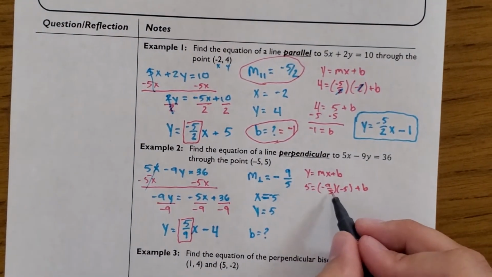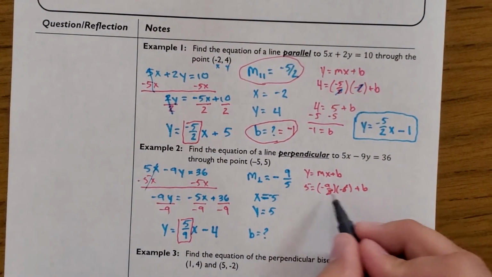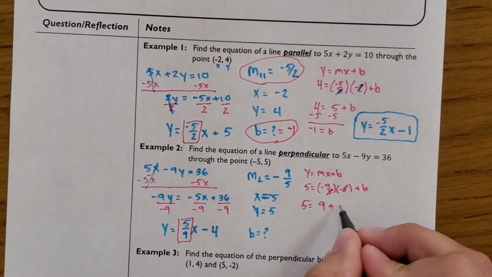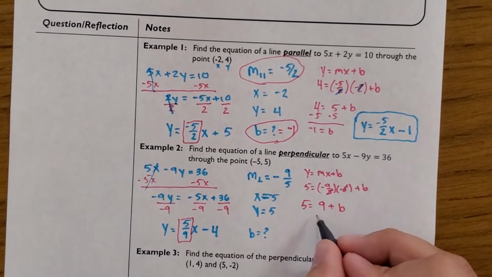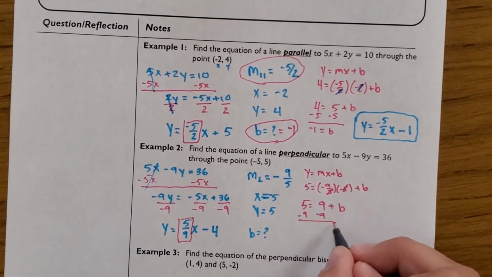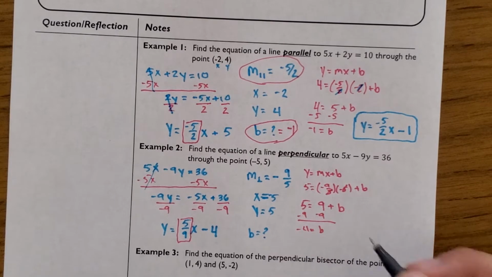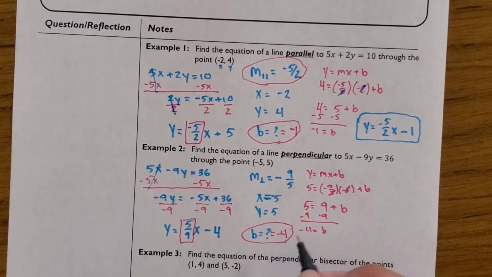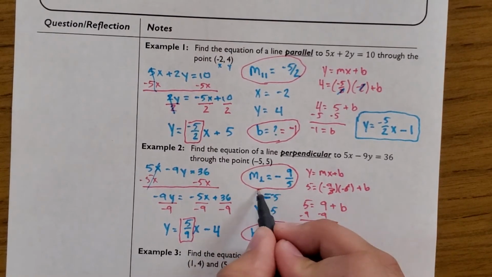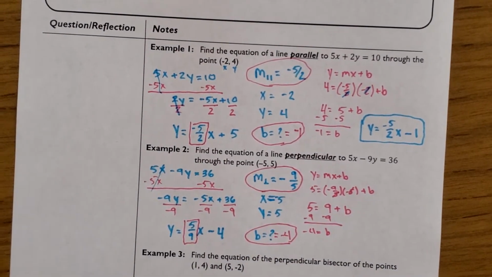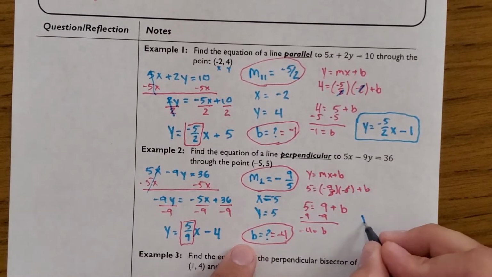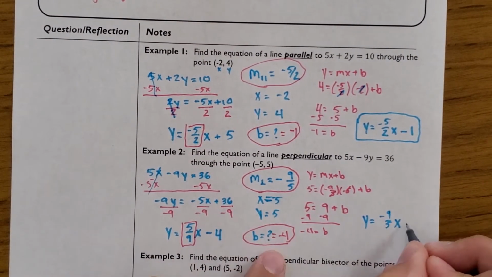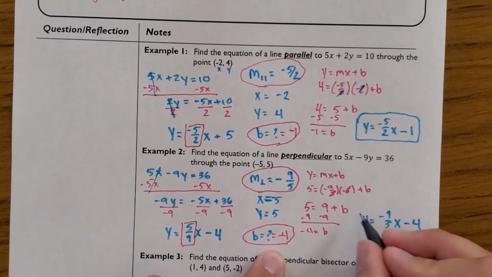Well, again, they gave us a nice situation here. The 5s are going to cancel each other out, and the negative times the negative makes a positive. So I get 5 equals 9 plus b. Subtract that 9 from both sides, and I get negative 4 equals b. Well, now that I know this equals negative 4, we have our two important pieces, this one and that one. So for my final solution, we're just going to use those two pieces. Y equals m, negative 9/5, x minus 4.